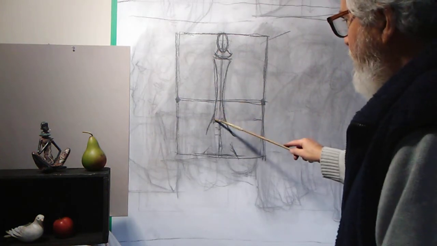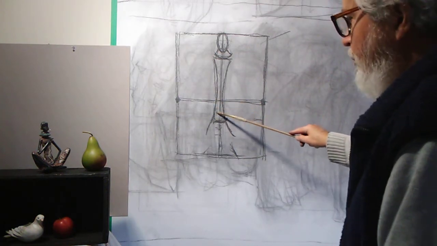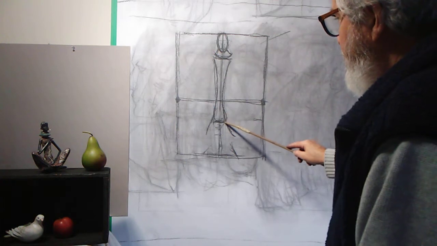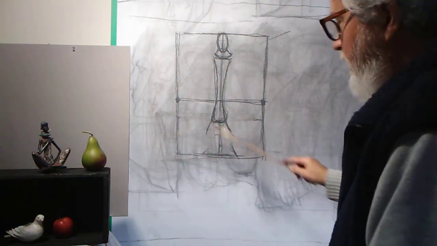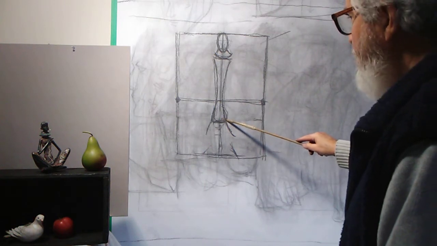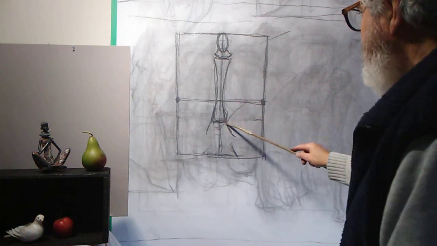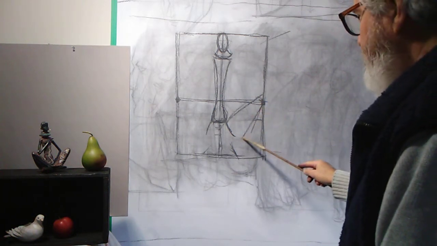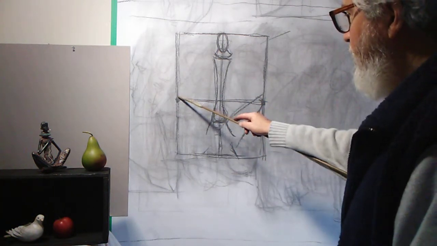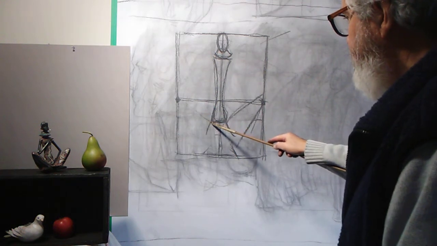Once we get to that point, I'm going to try, for myself, to feel this out. That's this area in here. And it's because it's from there that this knee is going to begin to move out. Okay. And this is going to begin to move in. And this is going to begin to move up.